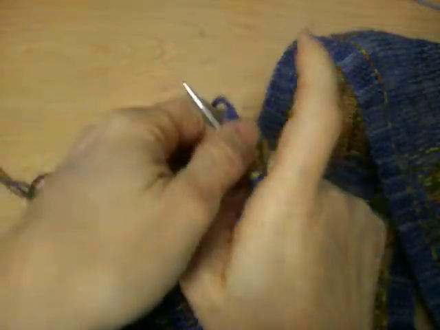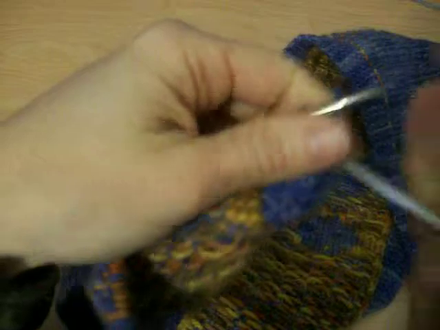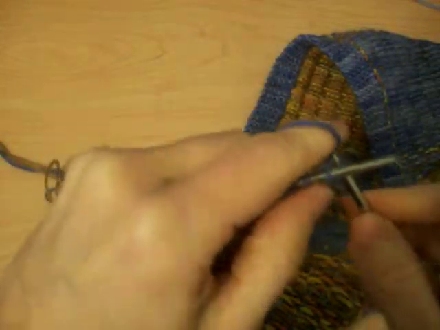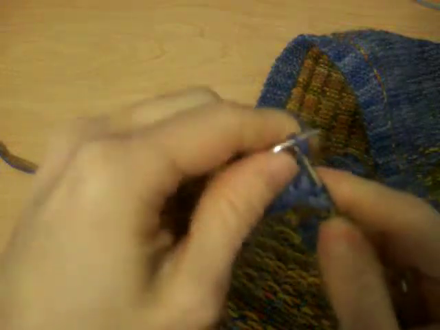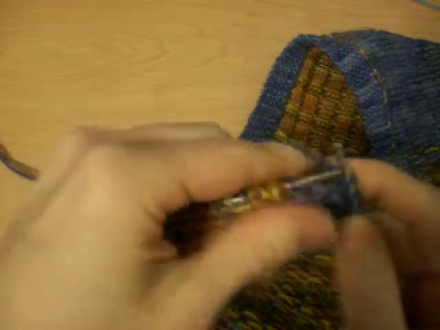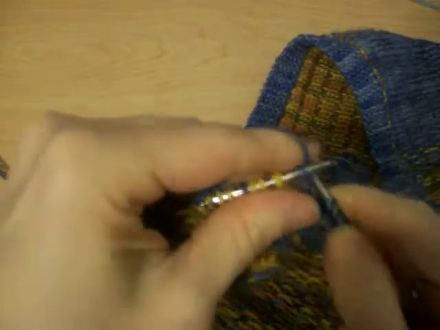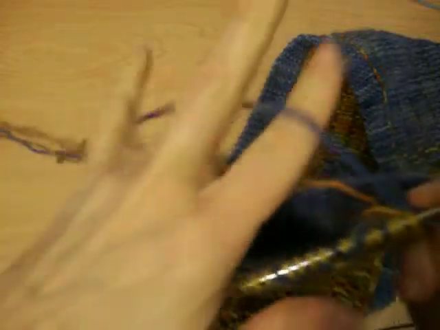And if you want to totally fix it on the same row, all you do is slide your stitches over to the other needle and then flip the float over to the other side.